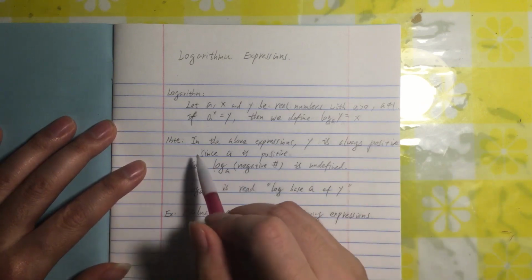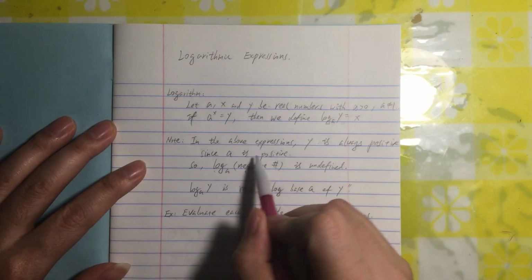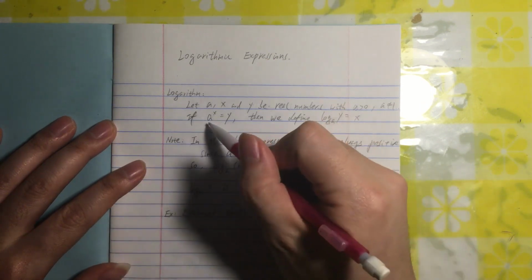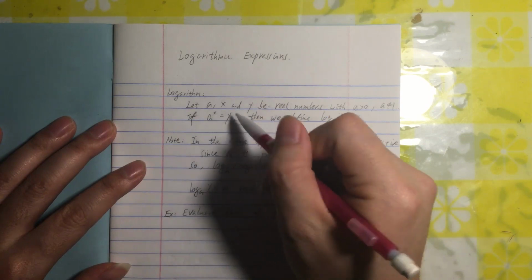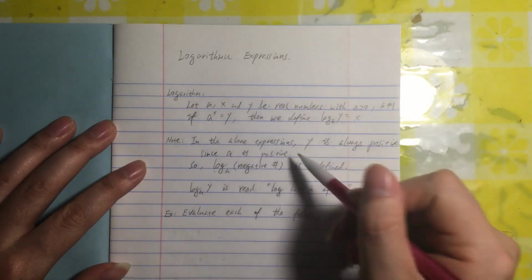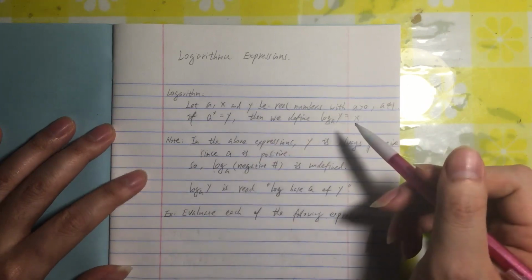Note, in the above expressions, y is always positive. If a is a positive number, then a positive number raised to any power is always positive. So y is always positive.